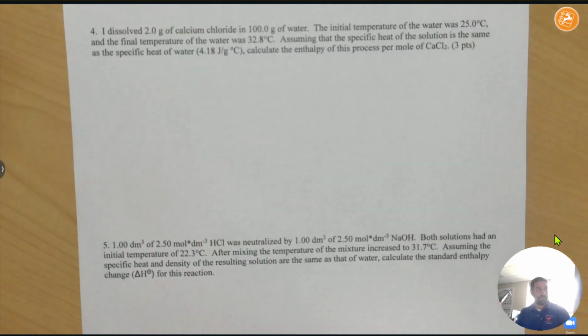All right, here's where the nightmare happened. So just so you know, number 4 and 5 are exactly what we did in our lab.